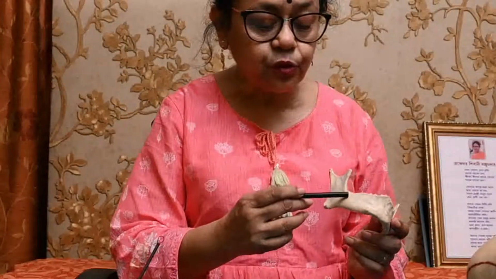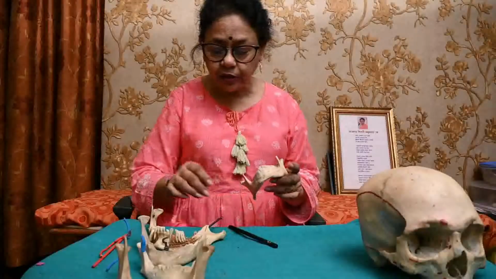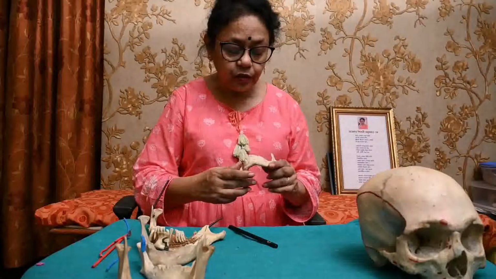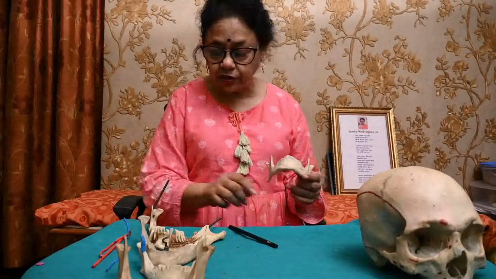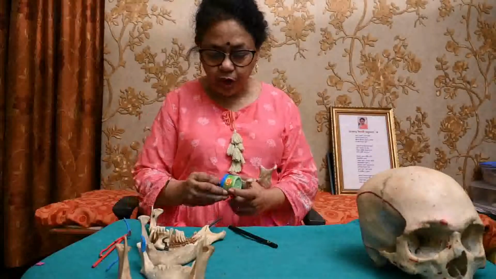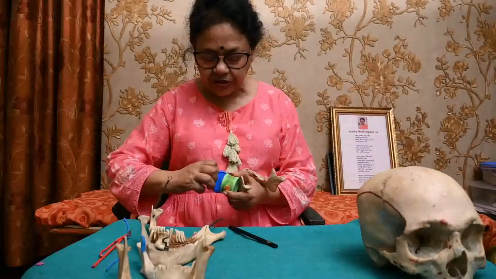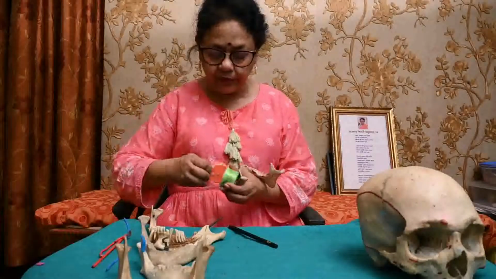Next, from this mental protuberance there is an oblique ridge that goes upwards and laterally towards the ramus. This oblique ridge gives attachment to muscles. In front you will see the muscle known as the mentalis. I will show you how the mentalis is attached. So there is the origin of the mentalis.